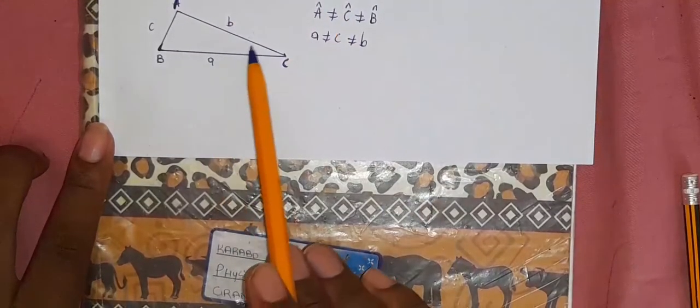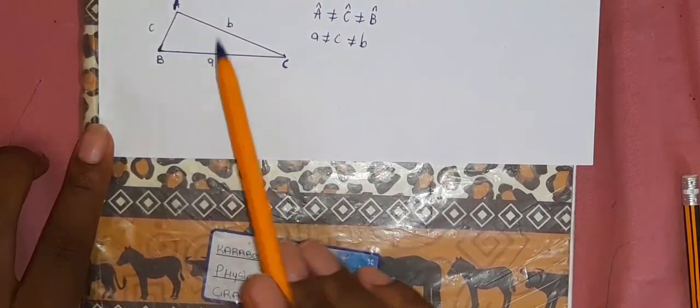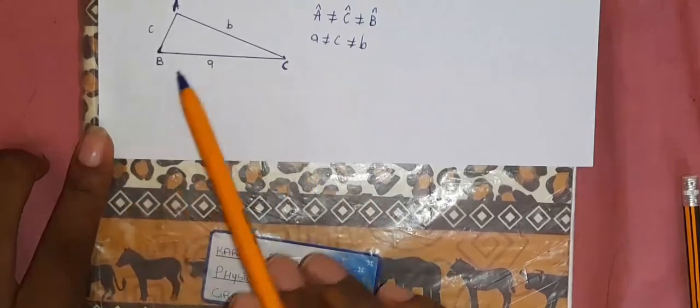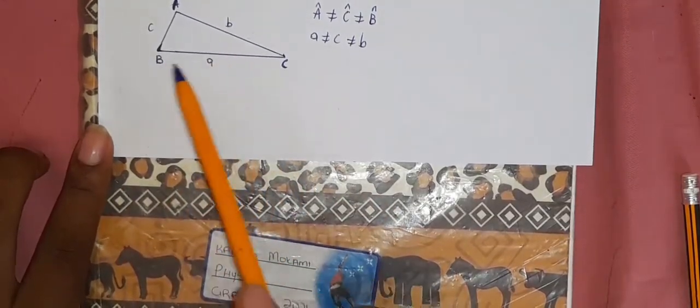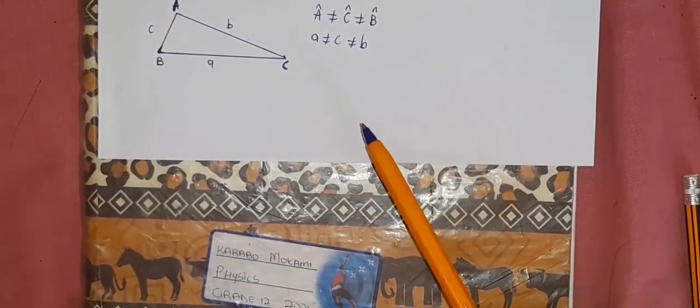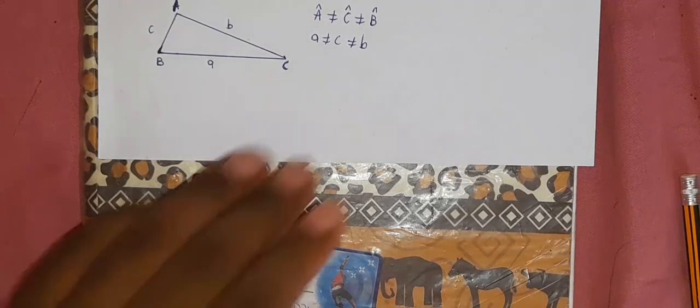We have the last type of triangle, which we call the scalene triangle. In the scalene triangle, we know that all sides are not equal. This is not equal to this. This is not equal to this. And also the angles are not equal. This angle is not equal to this. This angle is not equal to this. So there's nothing equal about a scalene triangle. That's what you have to remember about triangles.